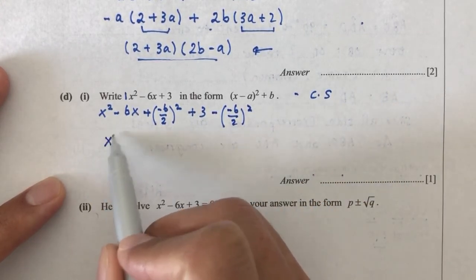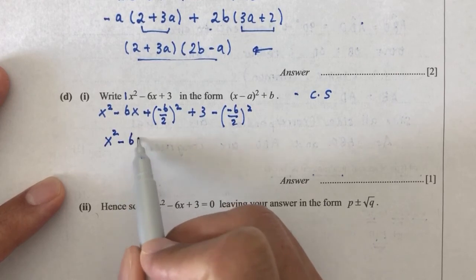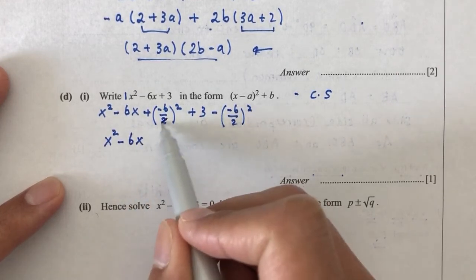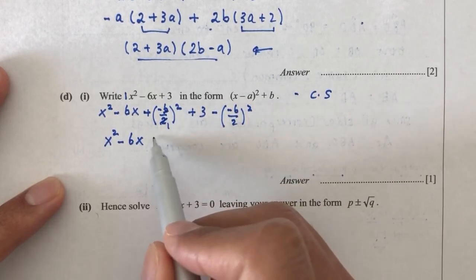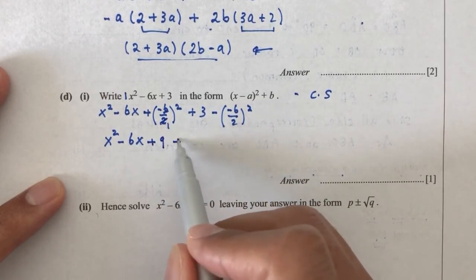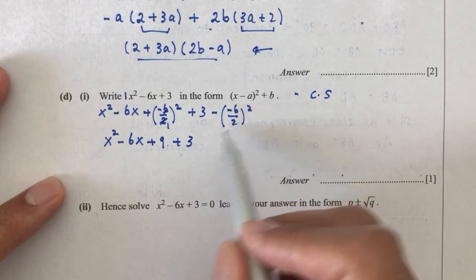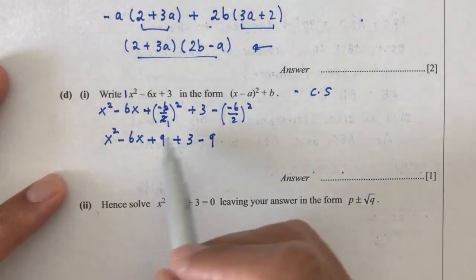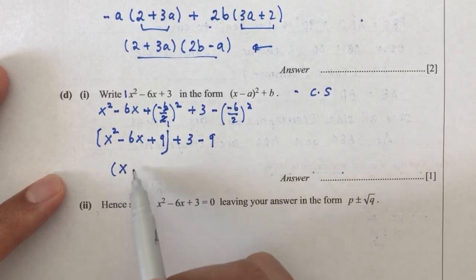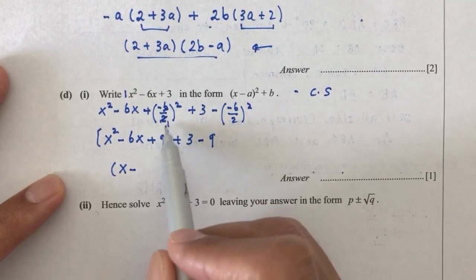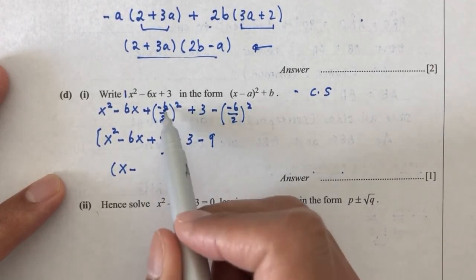We have x squared minus 6x. This will be a 2, 1, 3. Minus 3 square will be plus 9. So plus 3 minus 9. So this part will become x. So x minus will be here, and then 3 will be the inside one. So inside here, what do we have?